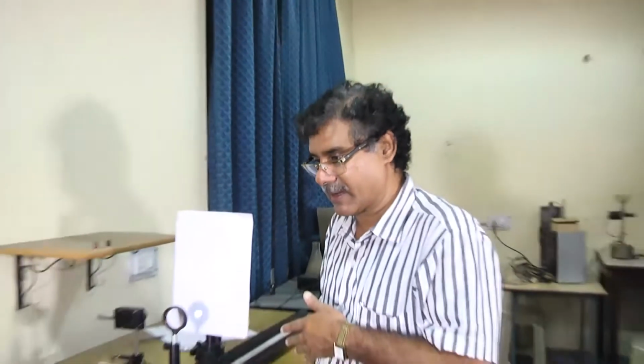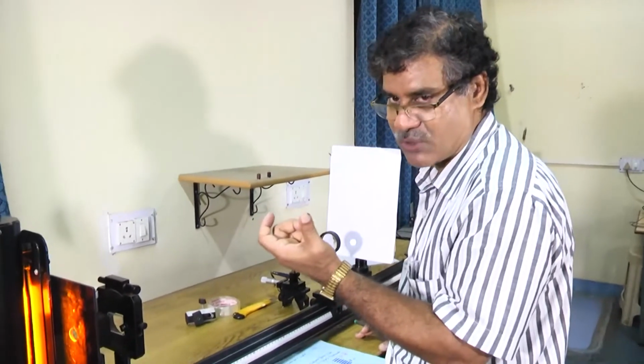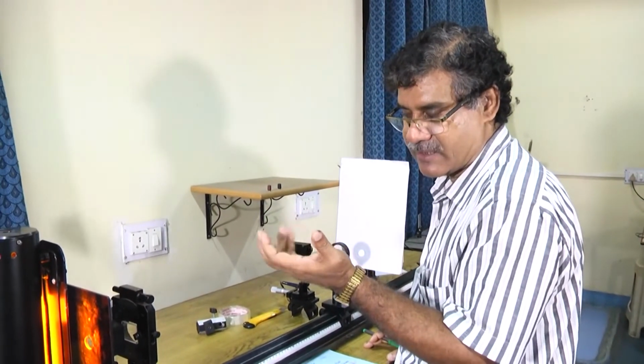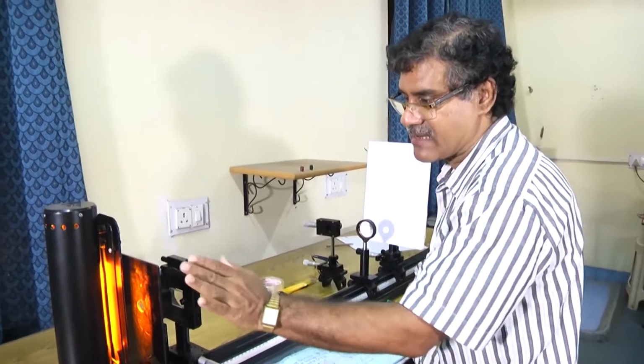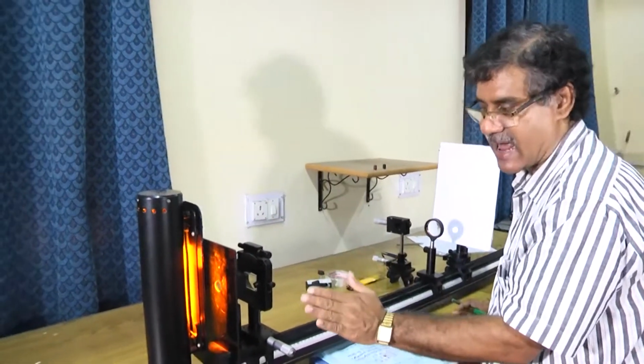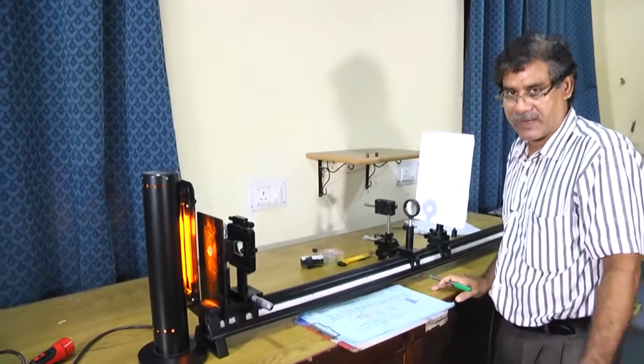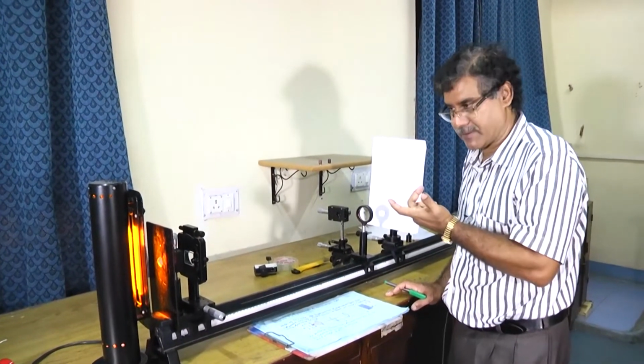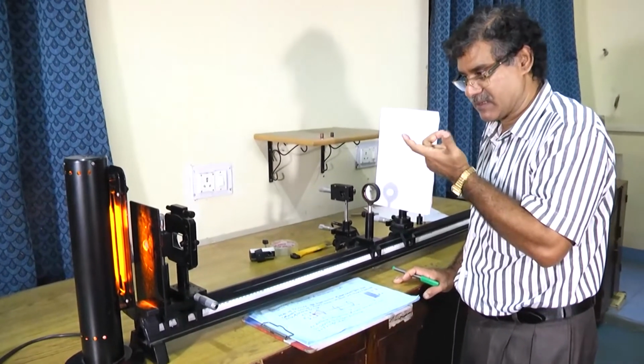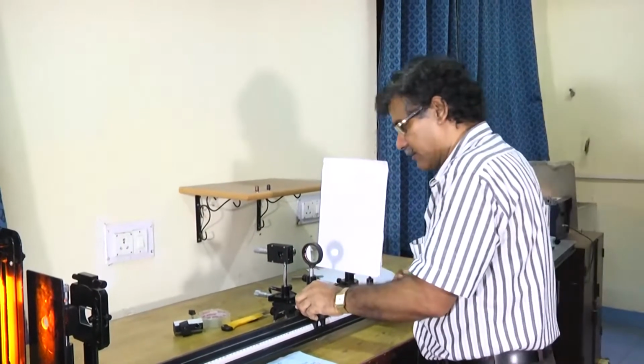So using this eyepiece, you can find out the d1 and d2 for the two or three positions of the screen. Now the distance of the virtual images, s1 and s2, is measured. So no way can you disturb the position of the slit and the position of the biprism, because the source distance is defined. The two coherent source distance is defined. Now I will remove the lens.